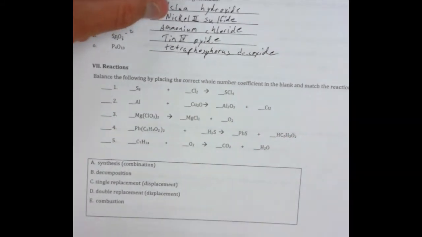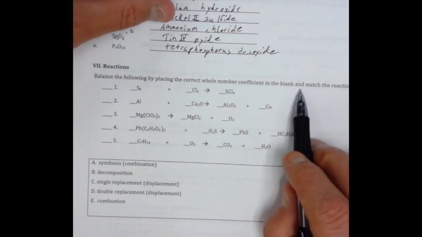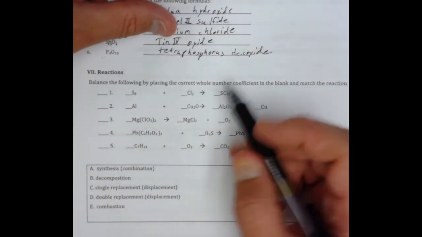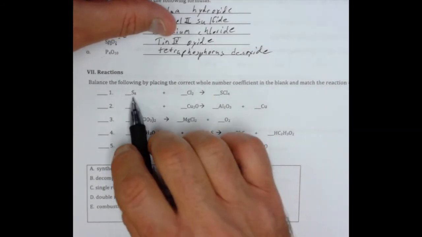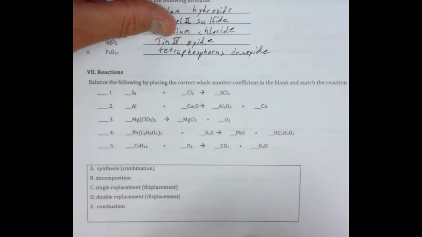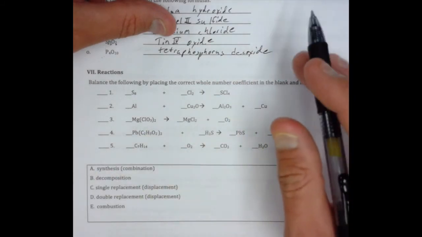Down here it says balance the following by placing the correct whole number coefficient in the blank and match the reaction type. So I'm going to balance these first and then we'll match the reaction types. Anytime you look at this, you compare one thing from each side. You never want it to be hydrogen or oxygen first. Always leave oxygens and hydrogens till the very end.